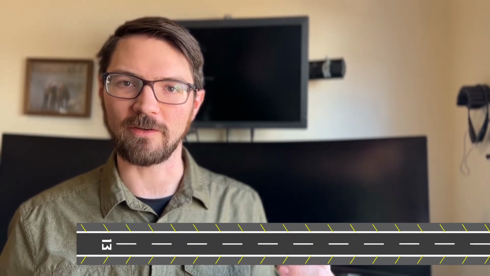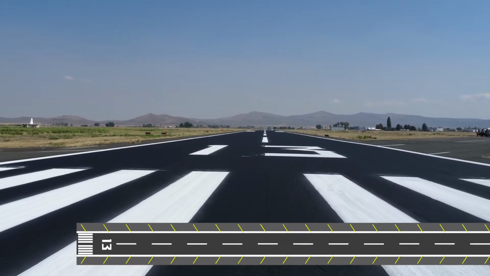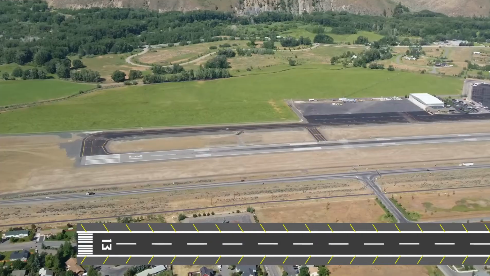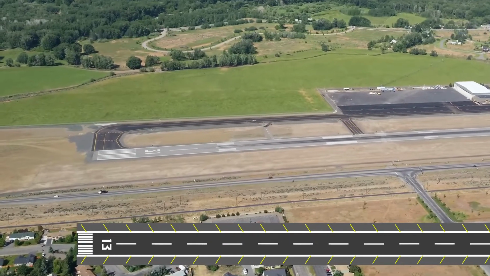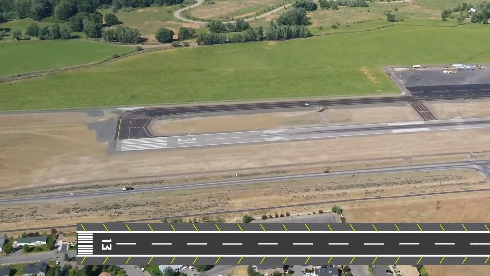Next up is the threshold marking, which identifies the end of a runway with a series of parallel lines symmetric about the center line of the runway. This marking is fairly large and really helps pilots understand where a runway actually begins.